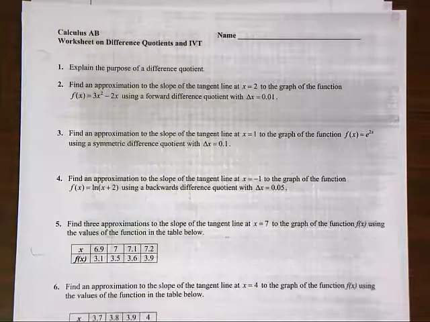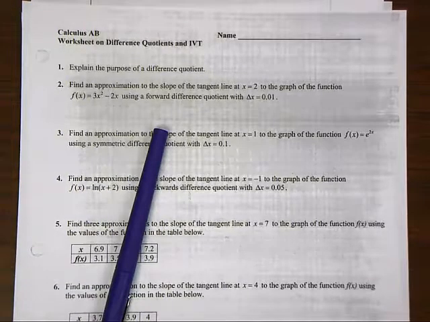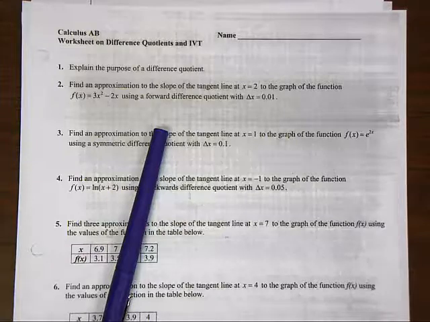Method to approximate the slope of a curve at a given point. The method to approximate the slope of a curve at a given point.